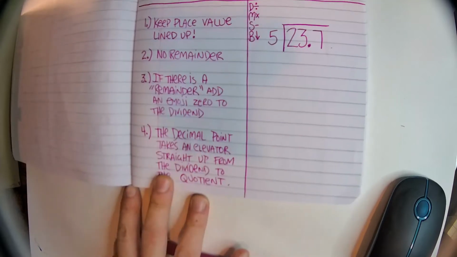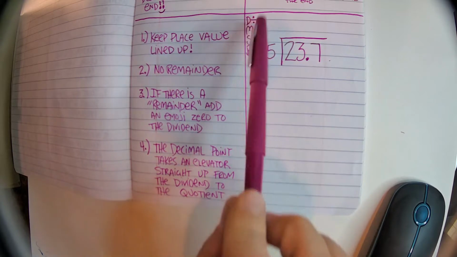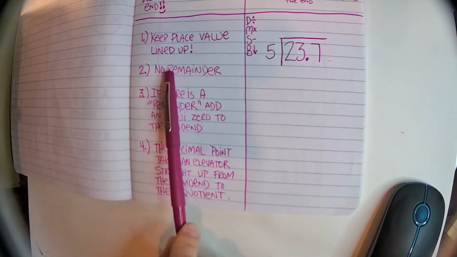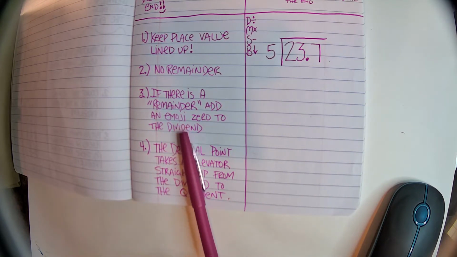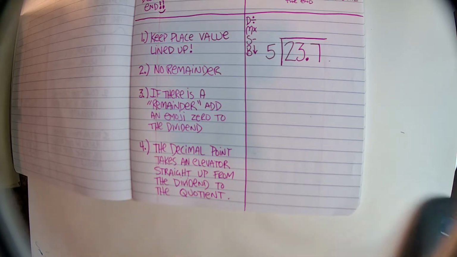Right, so let's finish this example out. And what are we going to do? We're going to divide, multiply, subtract, and bring it down. We're going to keep our place value lined up. We're not going to have any remainders. If there's a remainder, we're going to add a zero to the dividend and keep dividing. And then at the very end, we'll send a decimal point up the elevator to the very top.